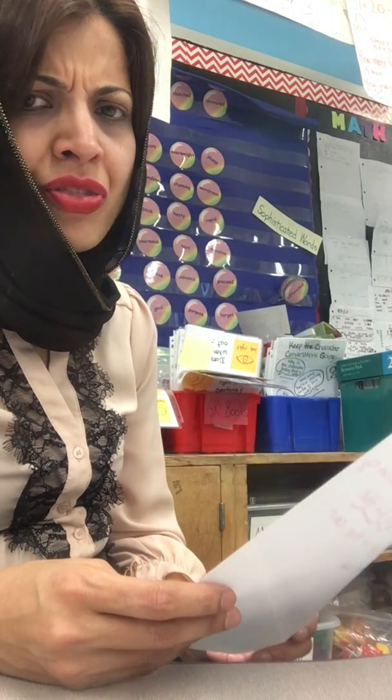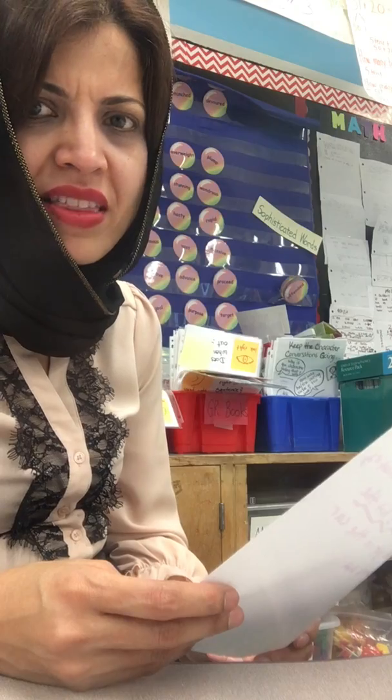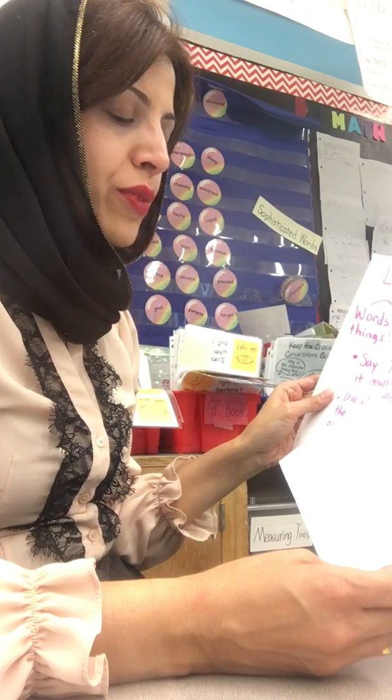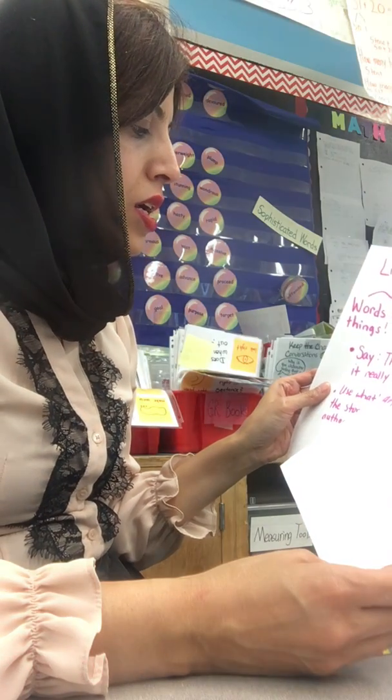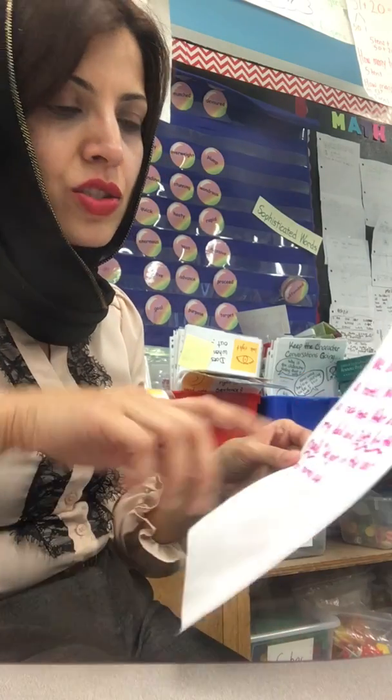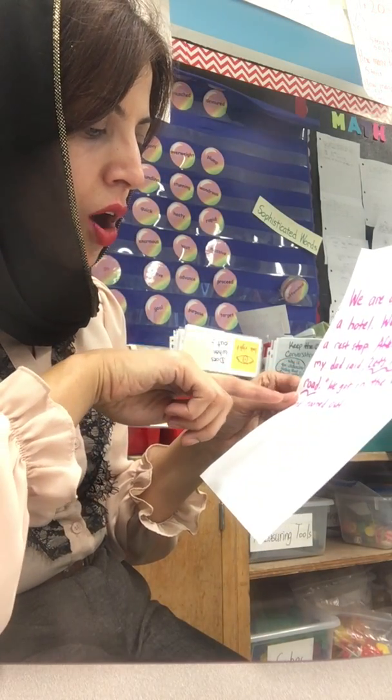Okay, hit the road. Does the author really mean that? Do you really take a stick and hit the road? I don't think that's what he means, right? So let me follow this strategy. The first strategy is, that's not what it really means. Use what's happening in the story to figure out what the author really means. So let me go back to the story and really figure it out. We got in the car and zoomed out.